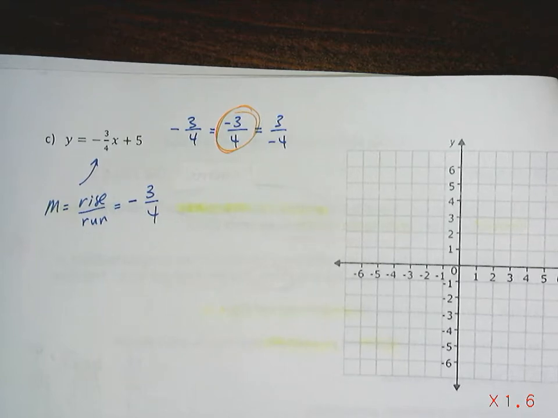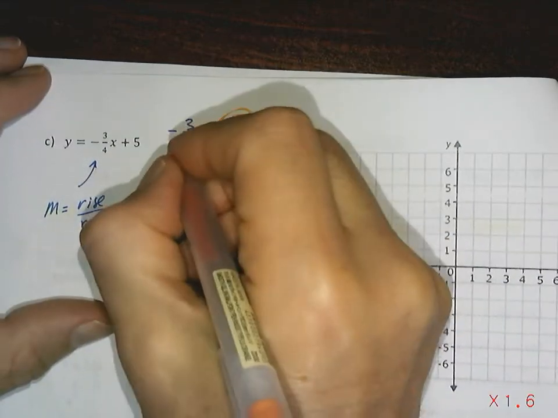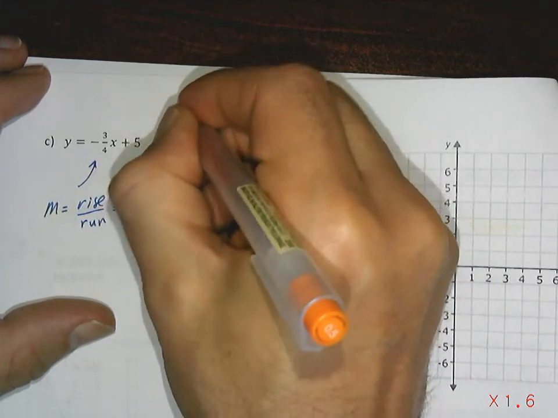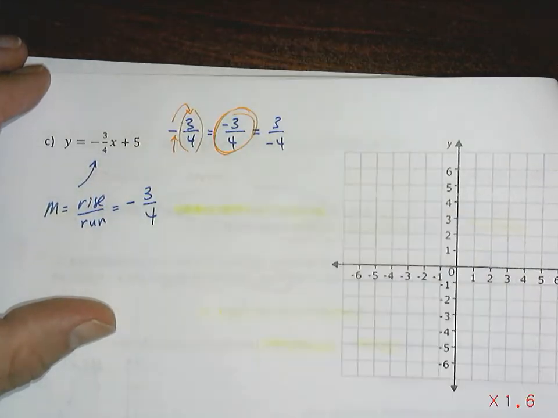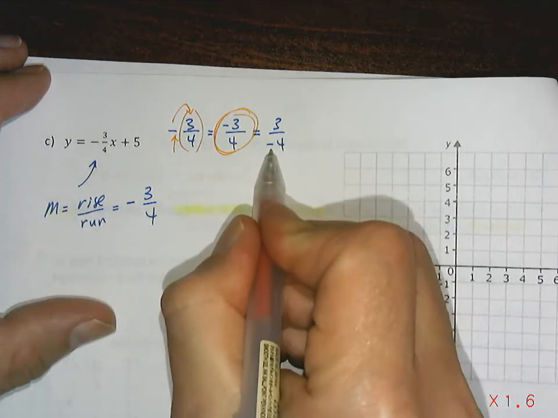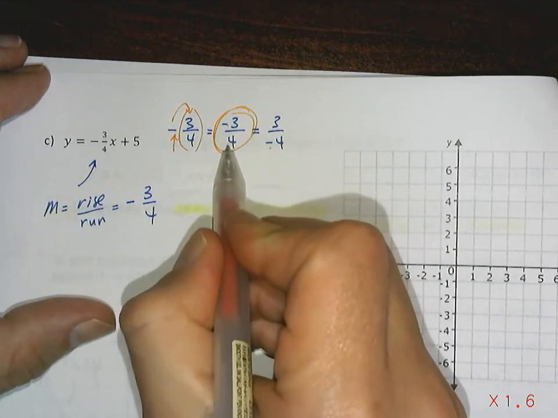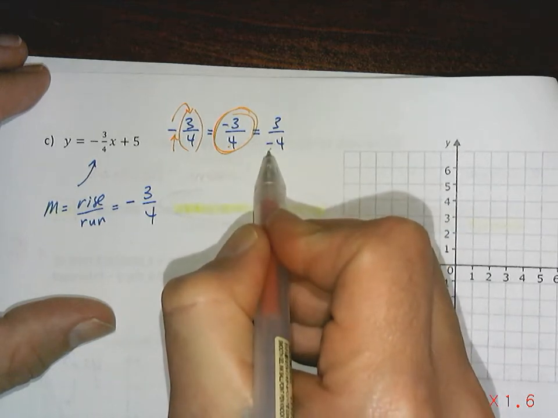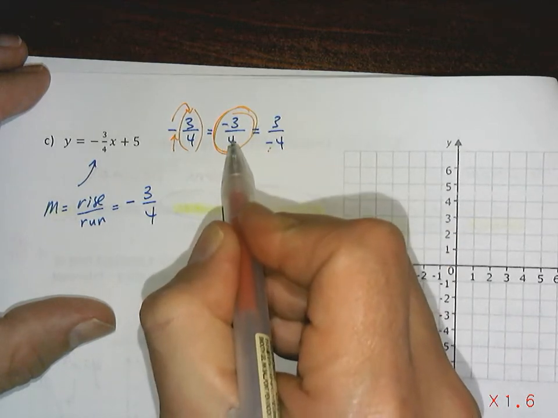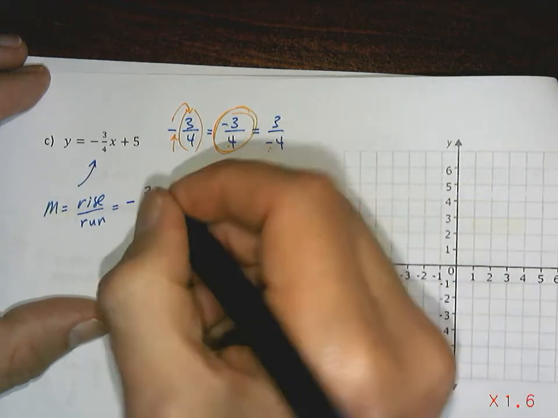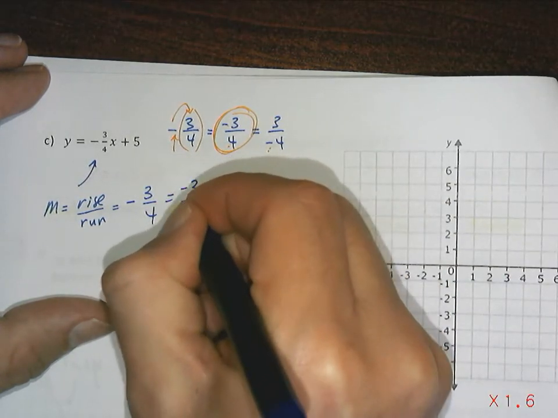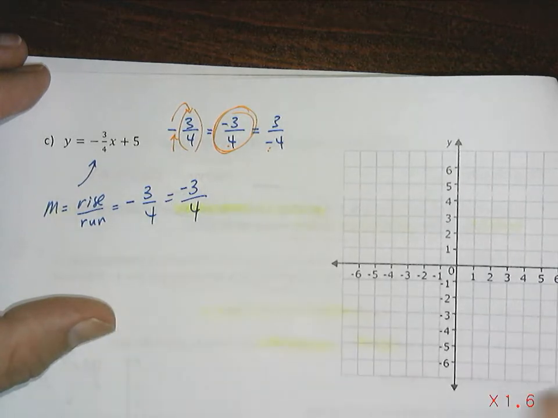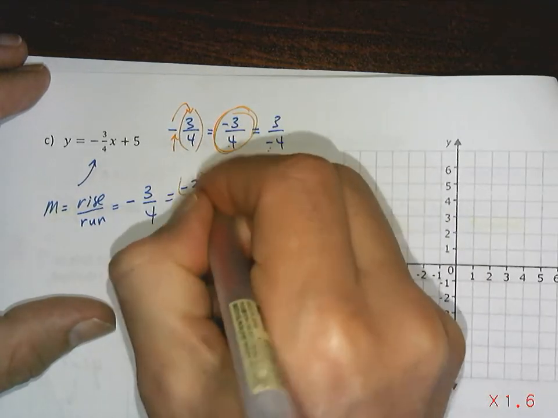It makes everything easier. So when you have a negative outside the entire fraction, let's take that negative and put it with the top. It would still be right if you put it with the bottom, because a negative divided by a positive is a negative and a positive divided by a negative is a negative, but this one's the easiest one to work with. So I'm going to change this to negative 3 over 4. That's a very subtle difference, but it's a big difference. That negative is with the 3 now.